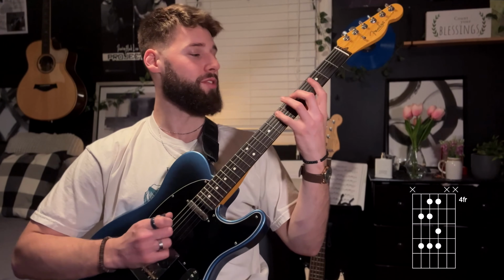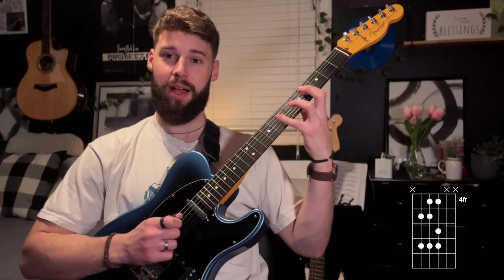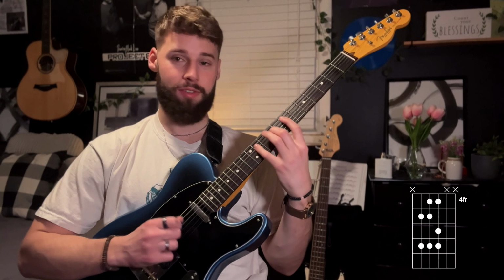We have this shape right here. The only difference is the first fret is now going to become the second fret on the second string. This represents the 3rd of the chord. Remember 1, 2, 3, 4, 5. If we continue the scale, we don't play 6, we play 7. So 5, 7. That's 2 whole steps right there, 4 frets.